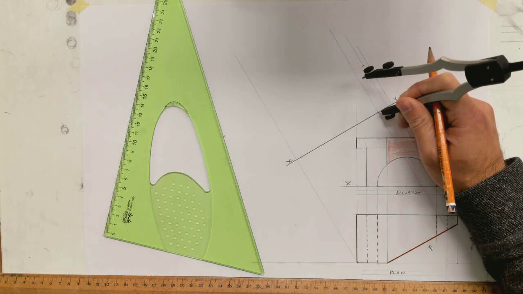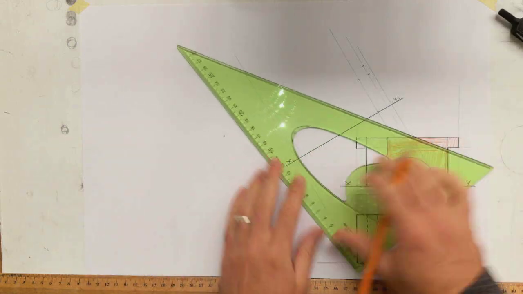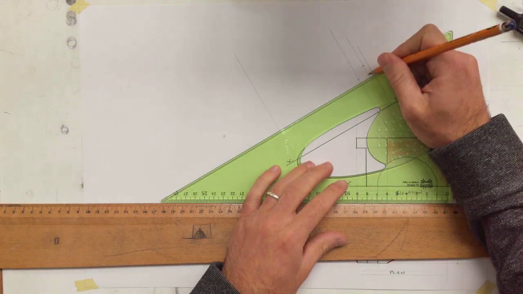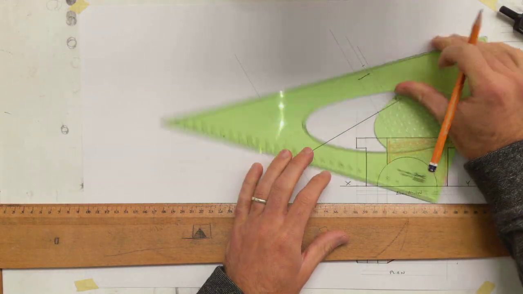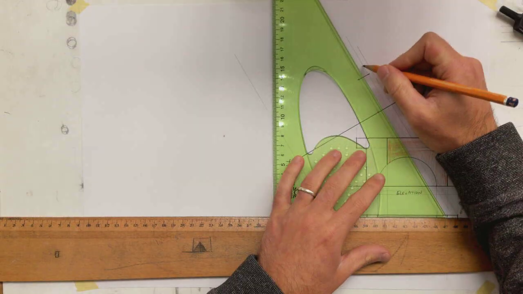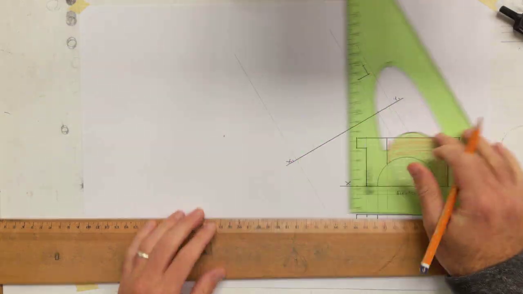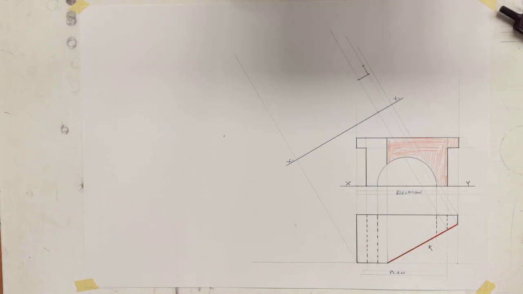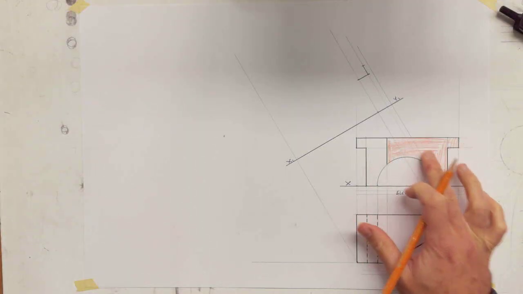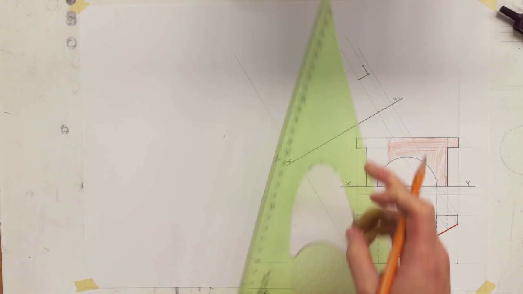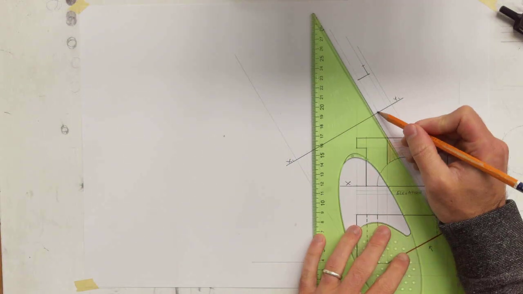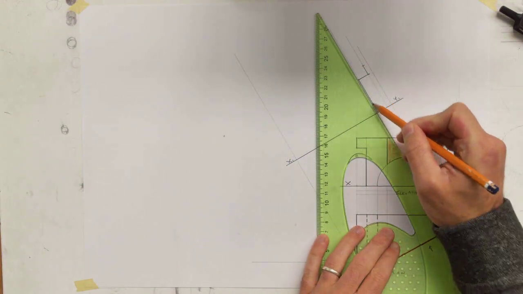Follow it down, follow it up. What I can do is I can start connecting them together. What I'm starting to draw is the true shape of that cut surface. So basically this view here is what I'm redrawing. So everything that I see in orange, that goes all the way to the ground.